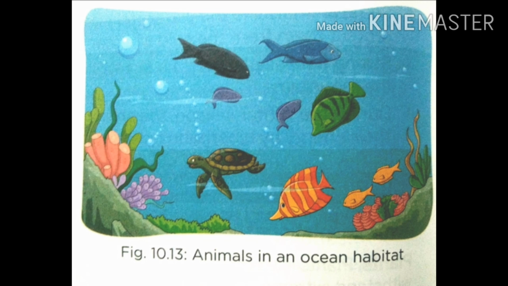For example, water lily. The leaves that are submerged in water are long and narrow. They bend along with water movement. Example, tape grass. So these plants are bent along with the water movements. Water lily leaves are broad and flat leaves. Tape grass leaves are narrow and long leaves.